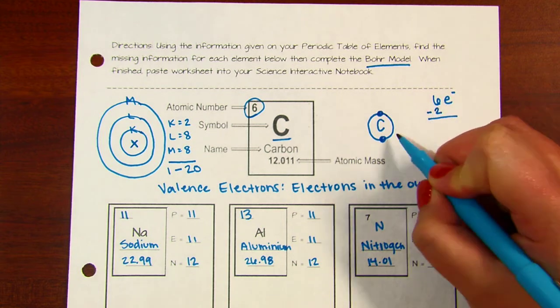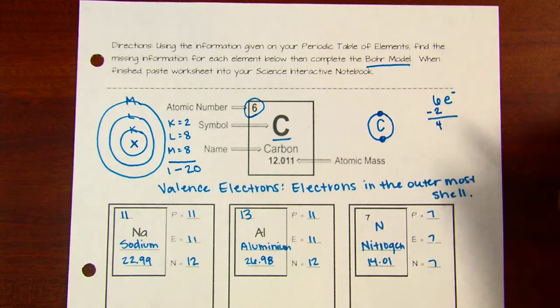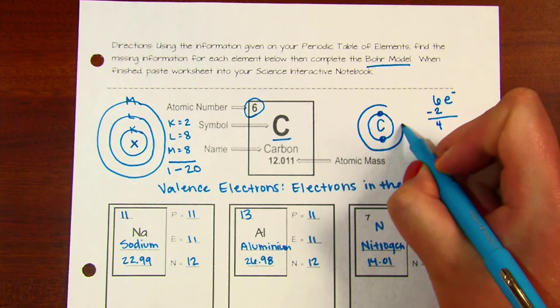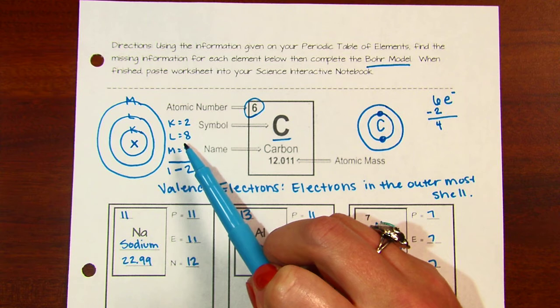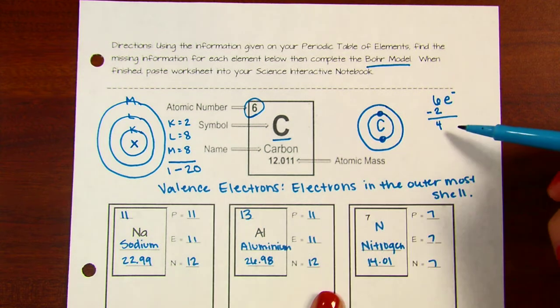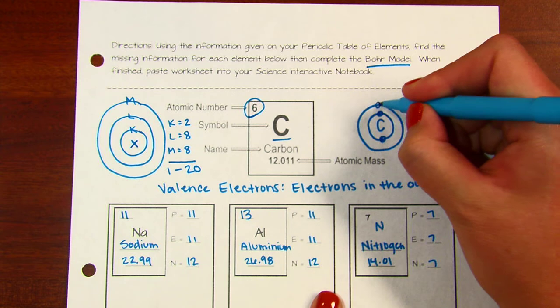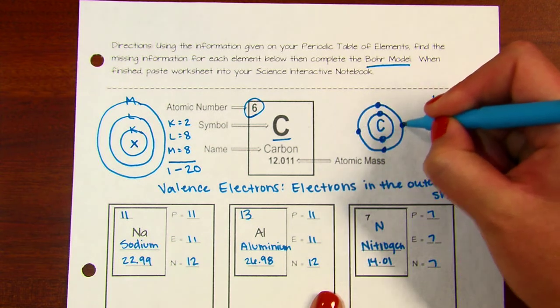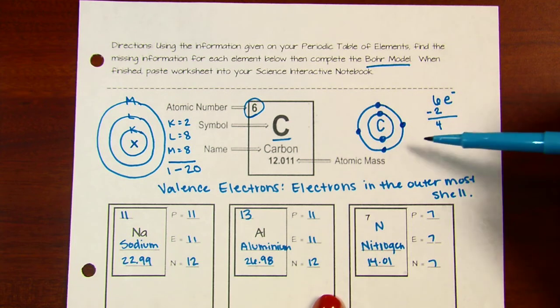So I know that I just put 2 in an orbital, so I have 4 left over that need a home. So I do have to create a second orbital. I'm going to create that L orbital. And the L orbital can hold up to 8 electrons. So I know that the rest of my electrons that I have left for carbon will all fit. And I'm going to space them out evenly to make my diagram look nice. And there you have the Bohr diagram for an atom of carbon.